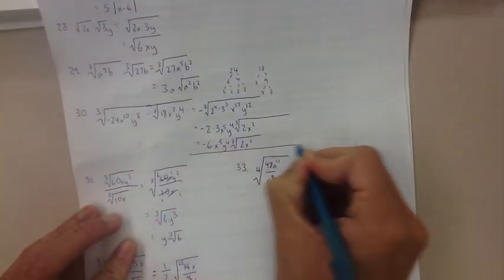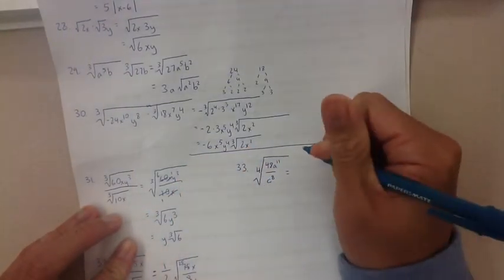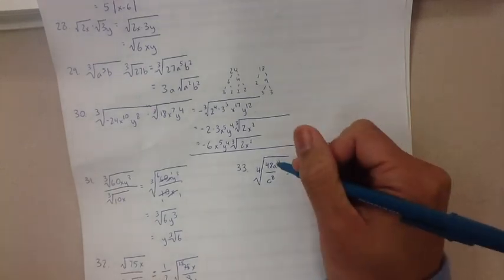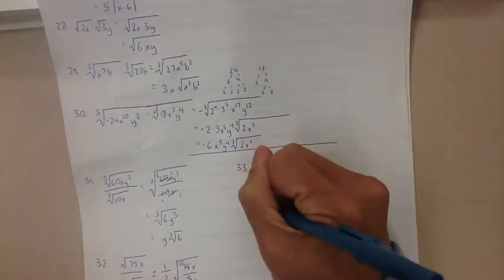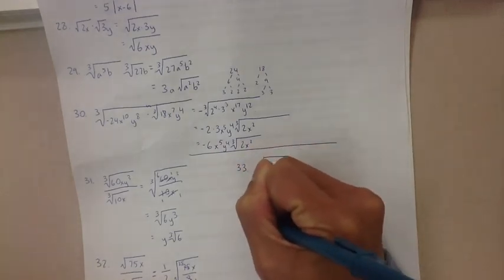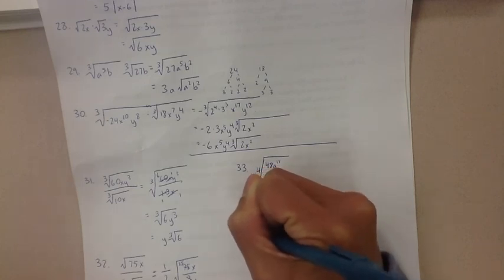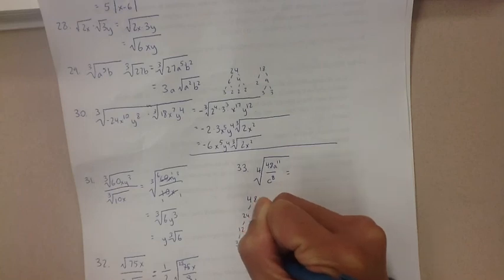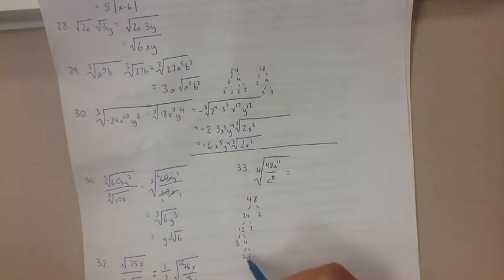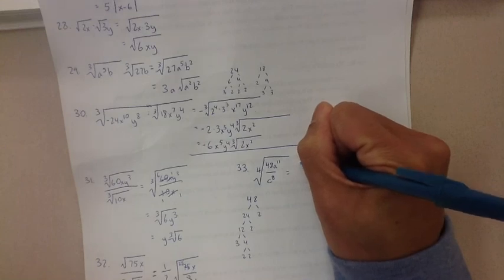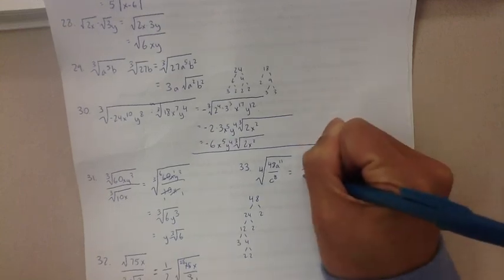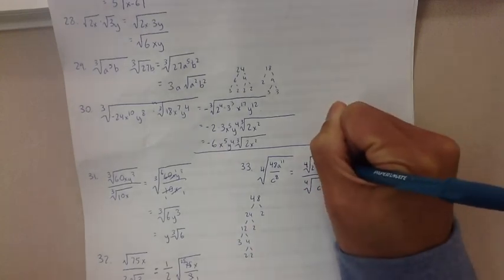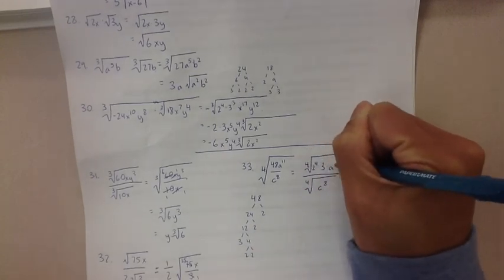Last one, number 33. 4th root of 48a to the 11th, c to the 8th. 4th root. So I've got to see if my 48 is going to simplify to anything. Well, 48 is the same thing as 24 and 2, 12 and 2, 3 and 4, 2 and 2. So what does that give me? 1, 2, 3, 4. On top, I have 4th root, so I'm going to split these up. 4th root, c to the 8th. I have 4 2's, so this is 2 to the 4th, times 3 times a to the 11th.